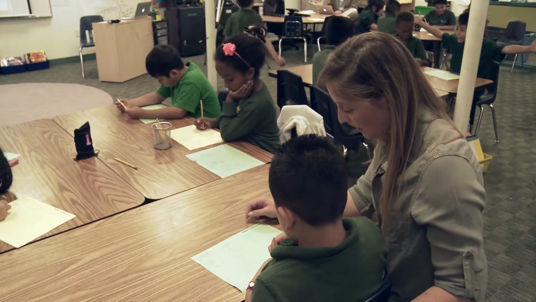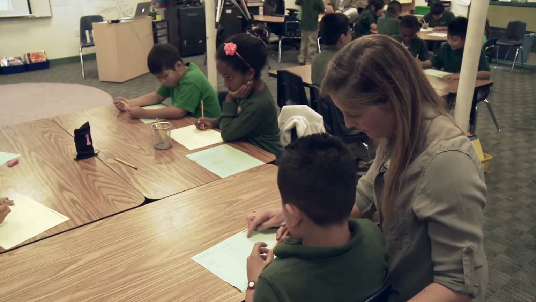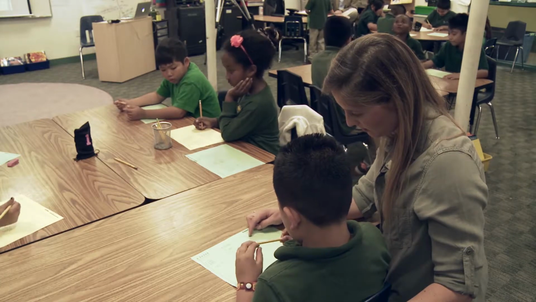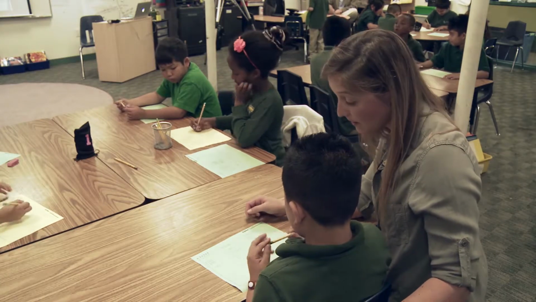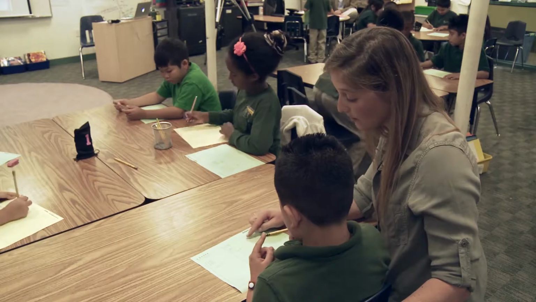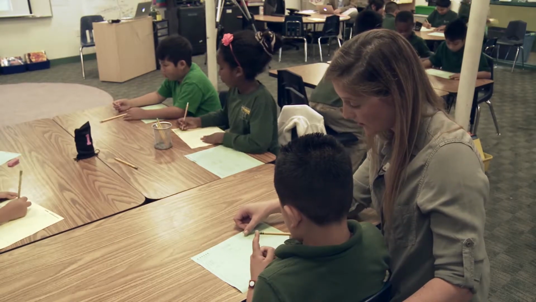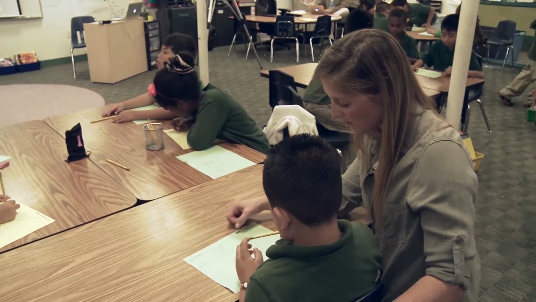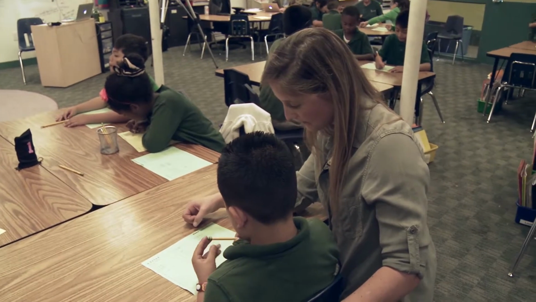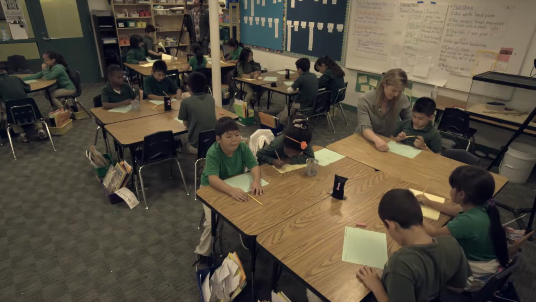How many are in each row, Eduardo? Okay, so you have 3 rows of 4, right? So you have one group that is 3 times 4. How many of those are you going to draw? It's 3 times 4 times 2.